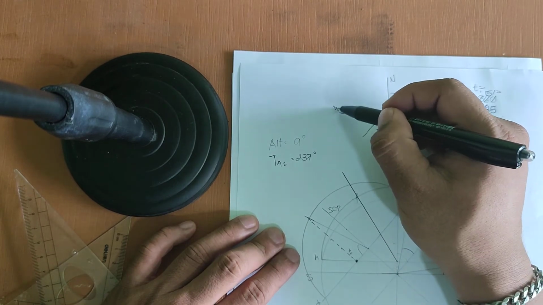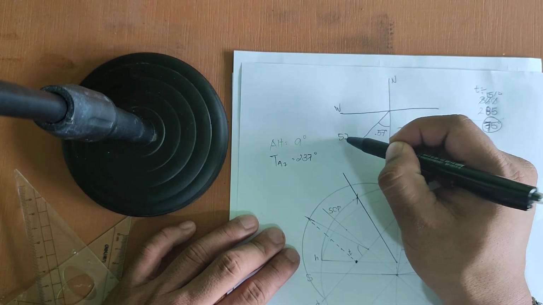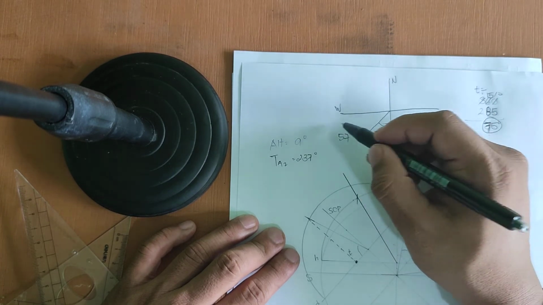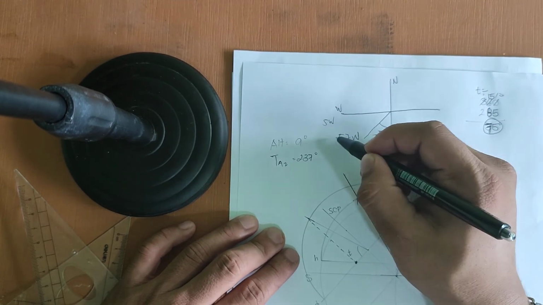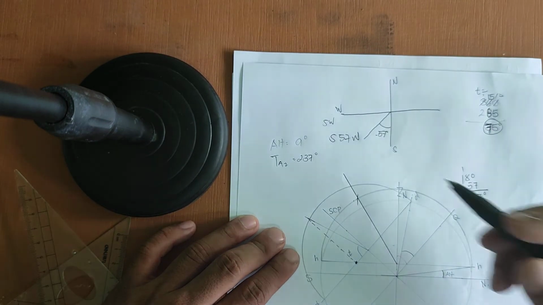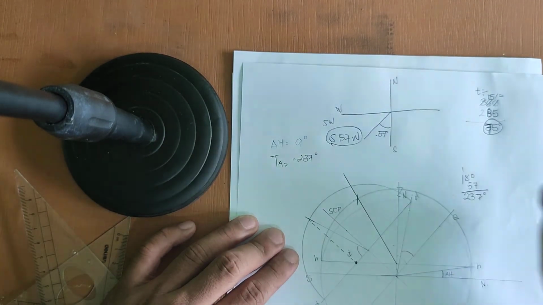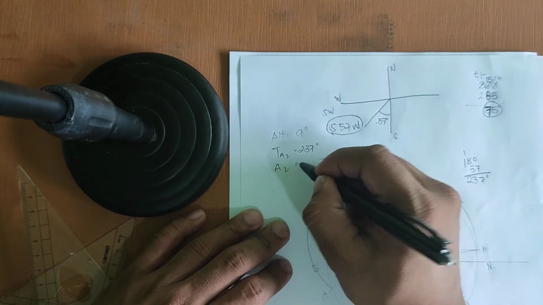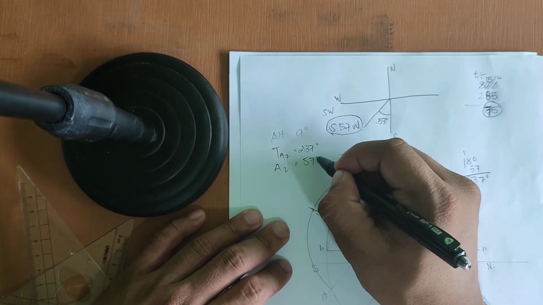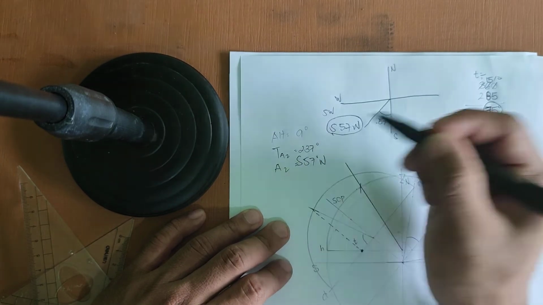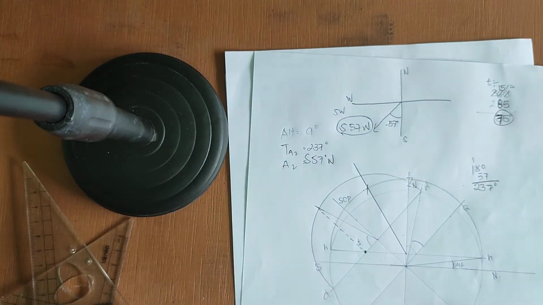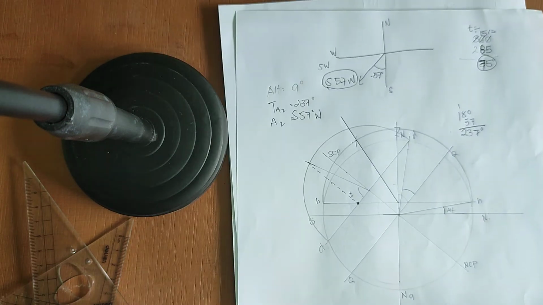So this is west. Therefore, 57 west of south. So this will be your azimuth now. 57 degrees west of south. Okay?